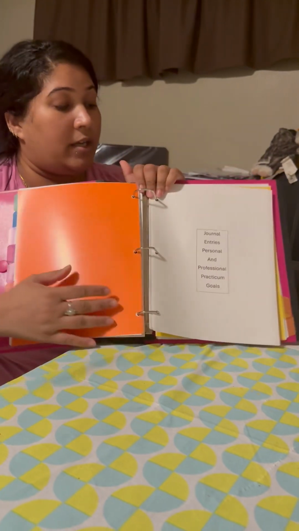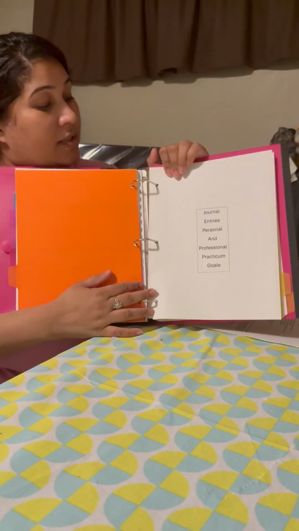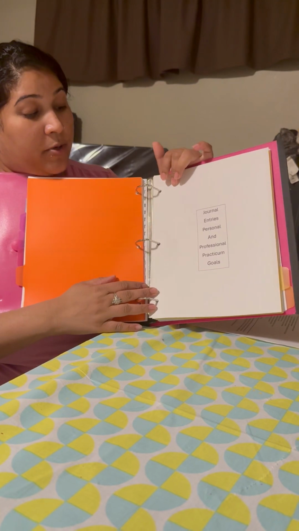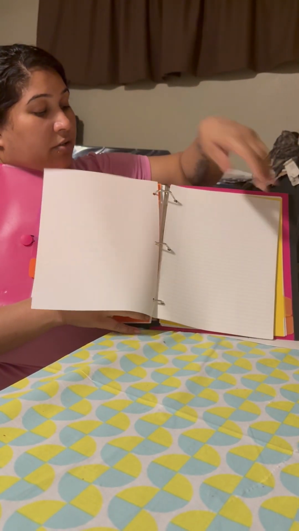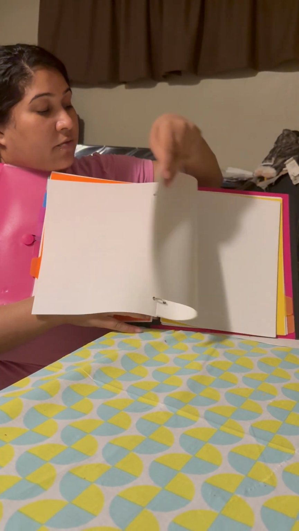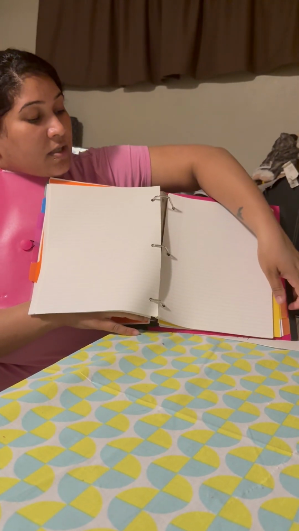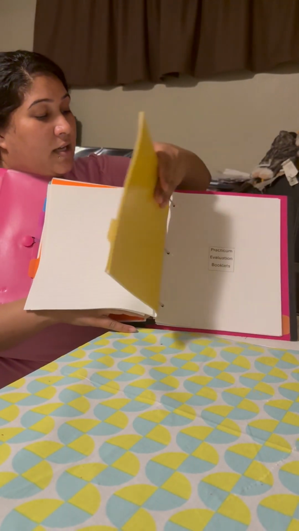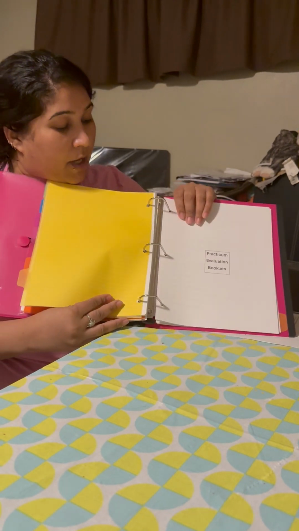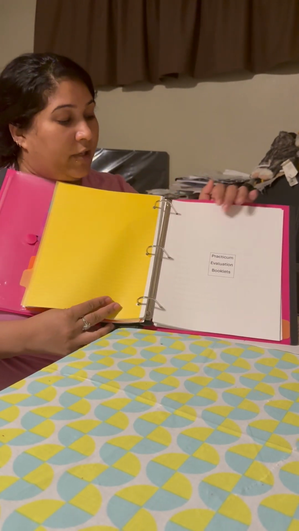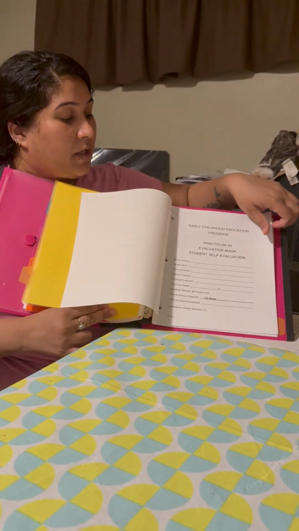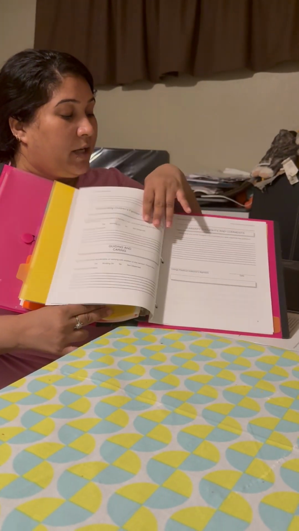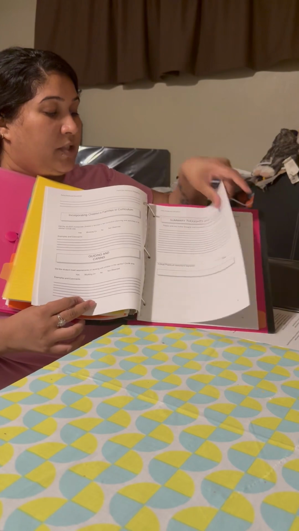The next one is journal entries and personal and professional practicum goals. This is where I will write down all the information, and I've added a few empty pages. Last but not least, I have the practicum evaluation booklet. I've added this from the practicum booklet I received from my college, and I've added all those pages in here.